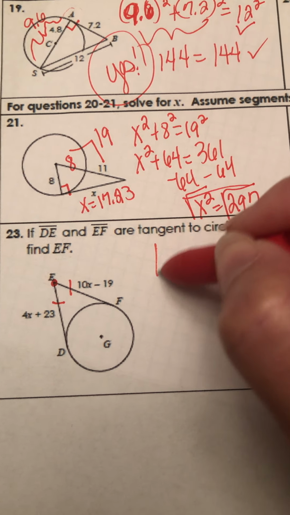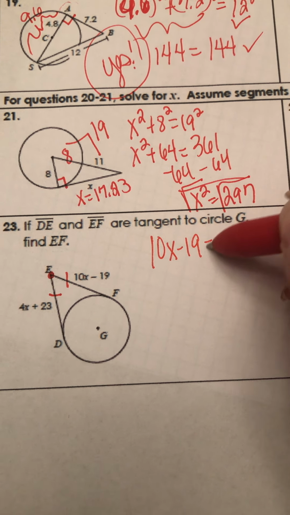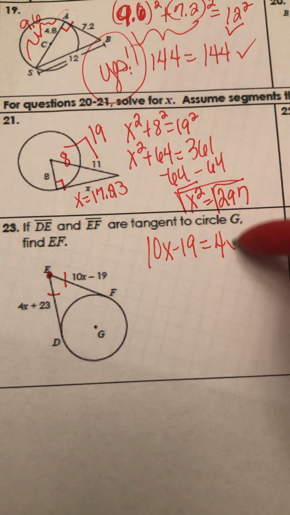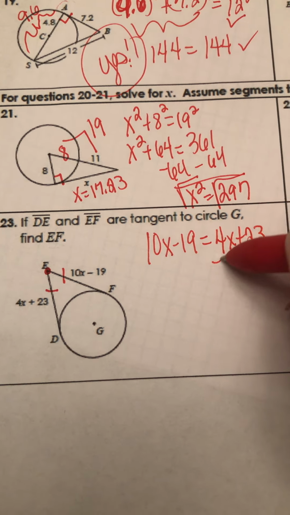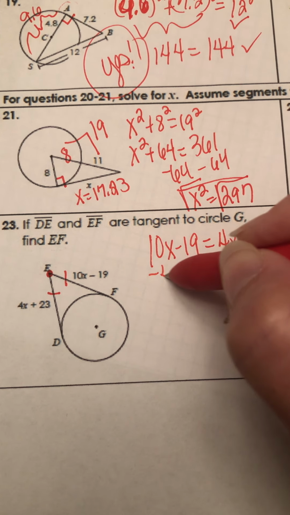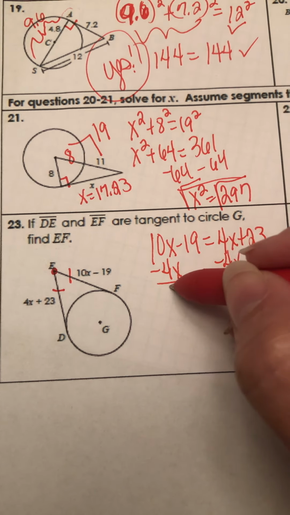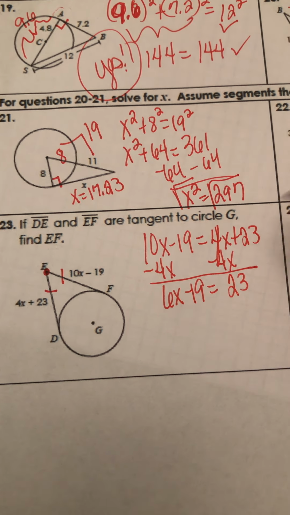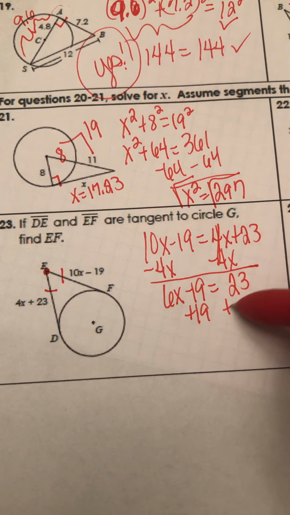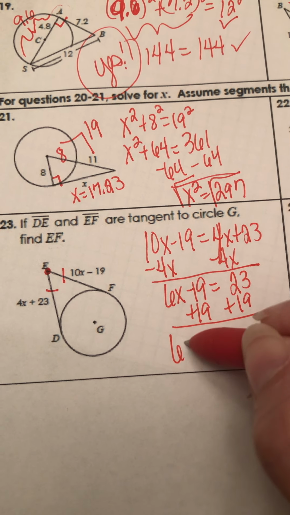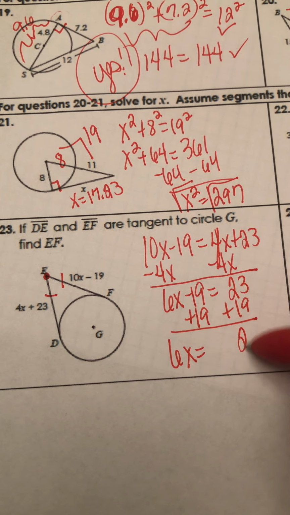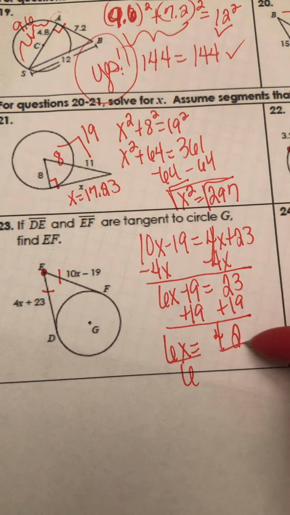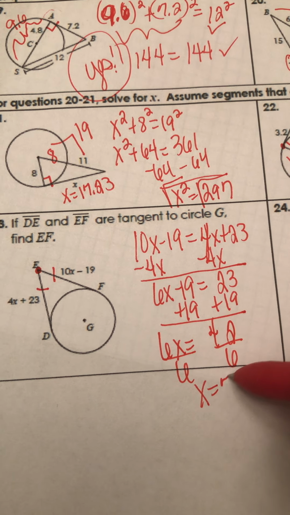So that means that 10x minus 19 is equal to 4x plus 23. Let's subtract that 4x from both sides, and that'll give me 6x minus 19 is equal to 23. Add 19 to both sides, and we'll get 6x is 42. So as we divide by 6, we'll get x equals 7.